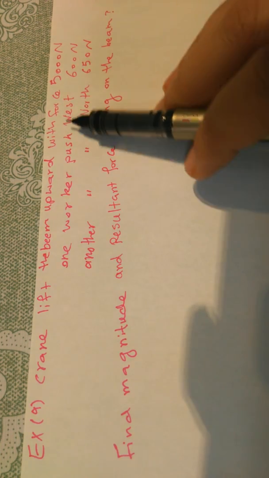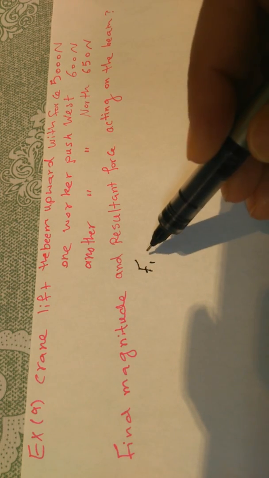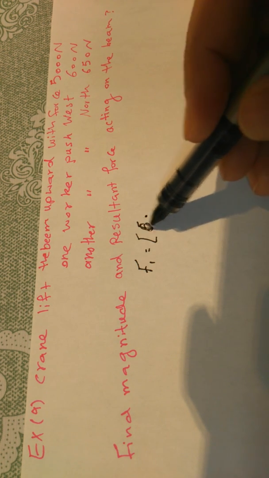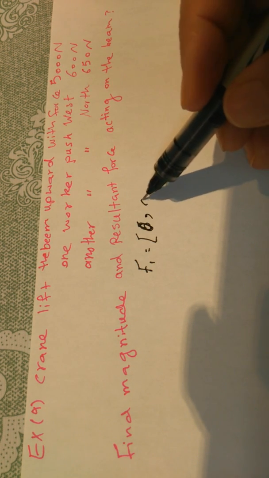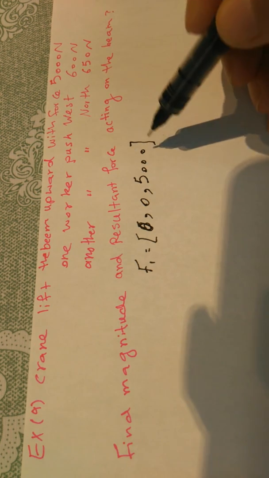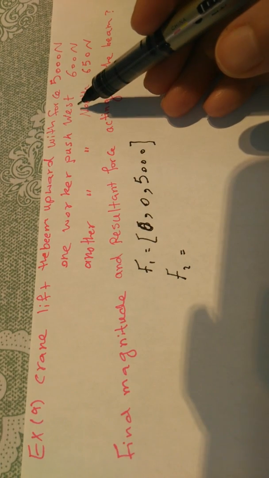Okay, next question. Example 9. A crane lifts the beam upward with a force of 5,000. So this force, I call it force 1, is gonna be upward, right? Means the x and y is 0. I just have a z component. F2 is gonna be into the west.